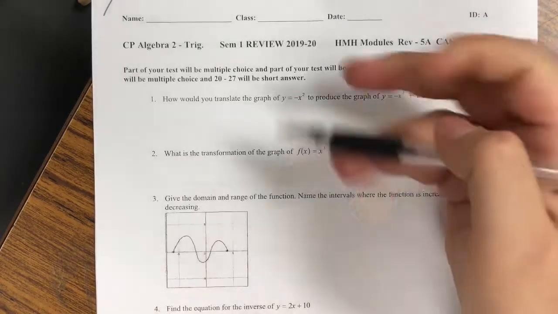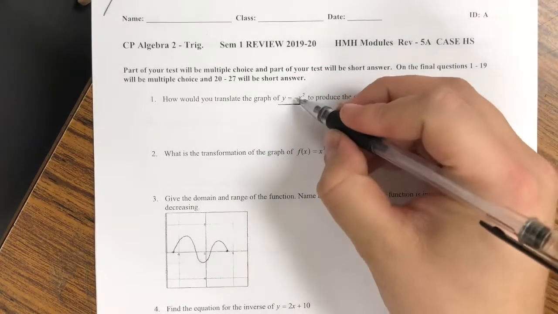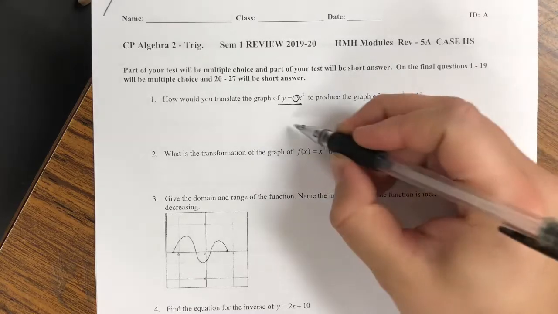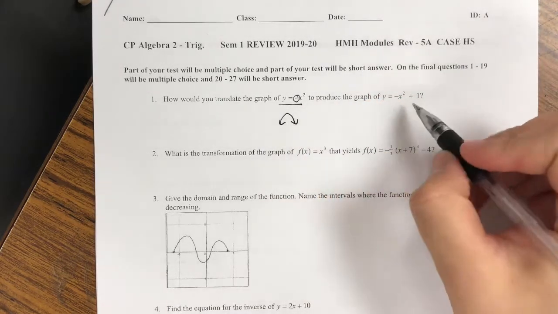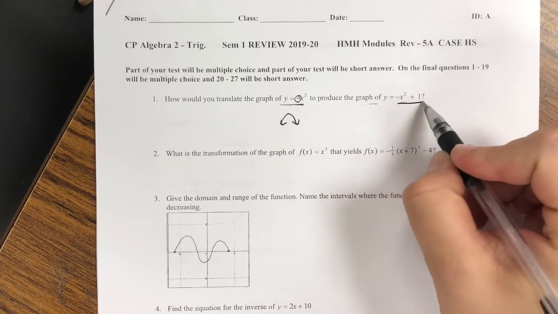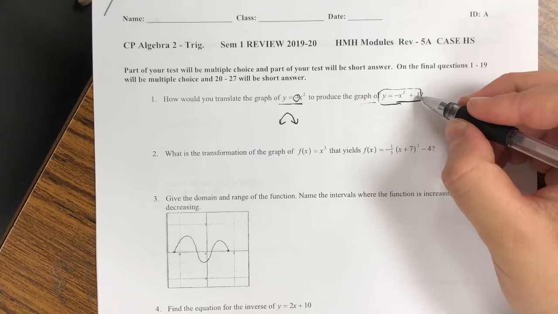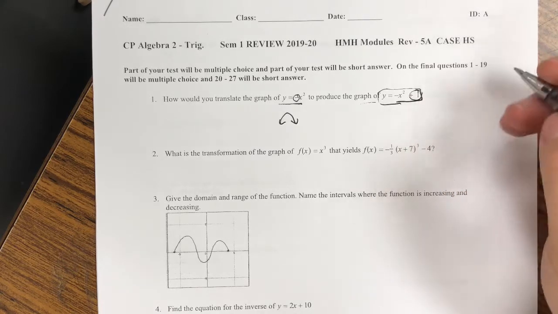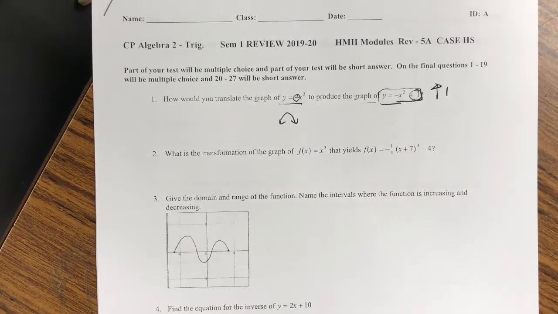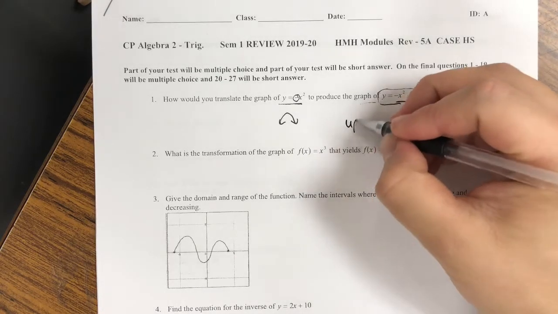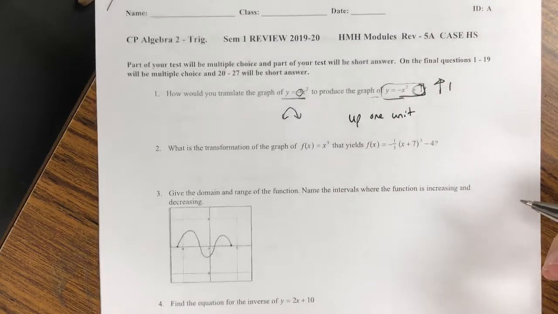So translating a graph. Now, we know that this would be a concave down parabola because A is -1. So it would look something like this, but that's not the question. How do we translate it to produce the graph of y equals -x² + 1? Now, I know that is a vertical shift up because that's that plus k value, so it's going to be up 1 unit. So that's the answer, up 1 unit. It's a vertical shift, that's the k.